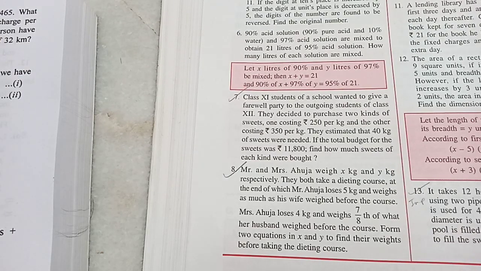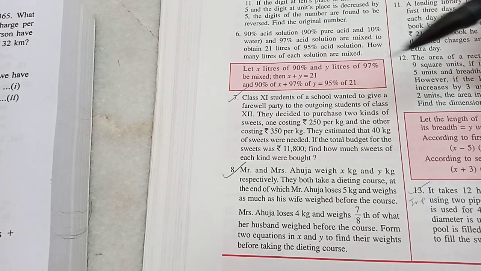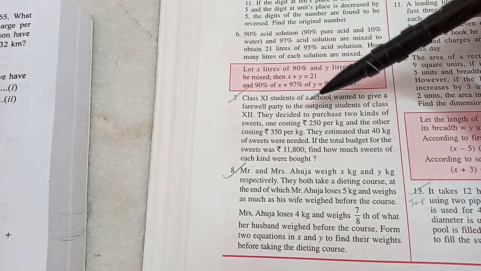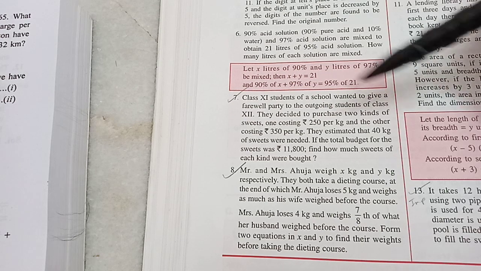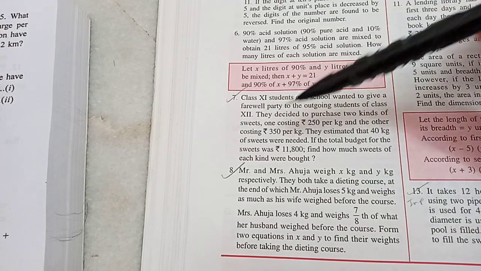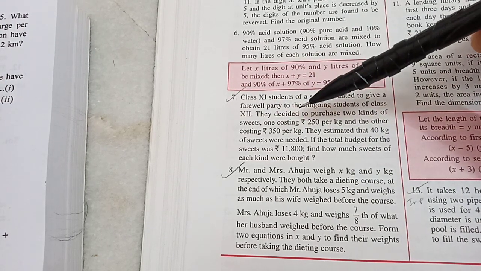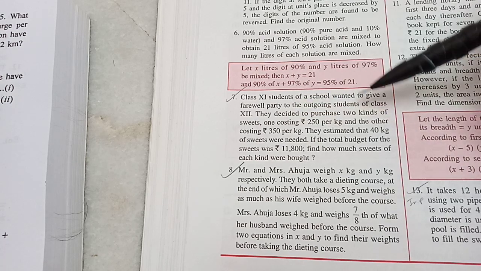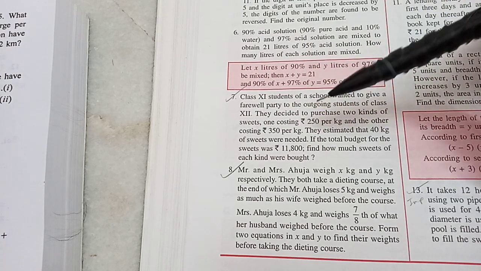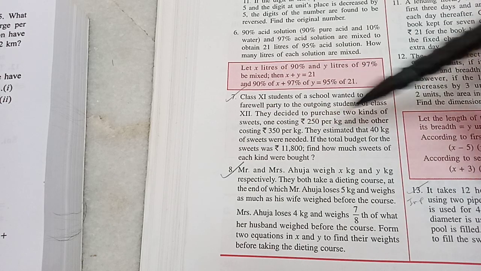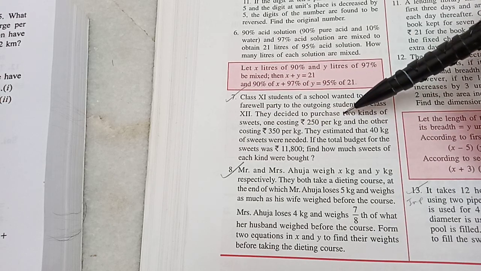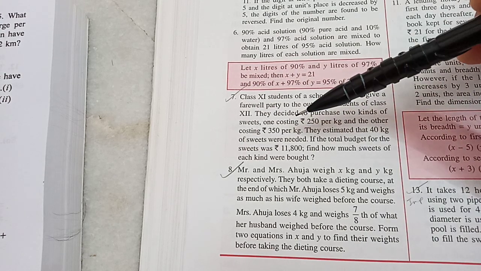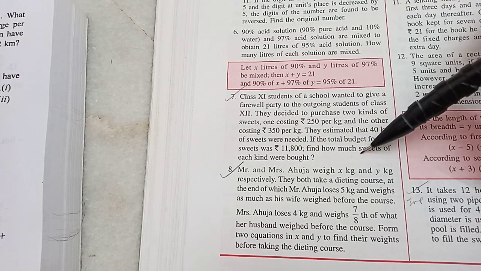Now in the seventh sum, class 11 students wanted to give a farewell party to the outgoing students of class 12. How sweet of them. So they purchased 2 kinds of sweets. Let's say that the first kind they purchased was x kg and the second kind was y kg. That's what we have to find out.